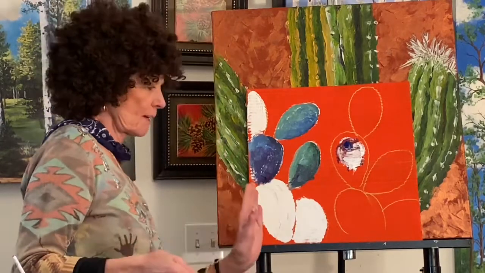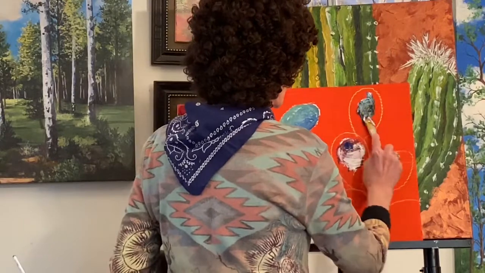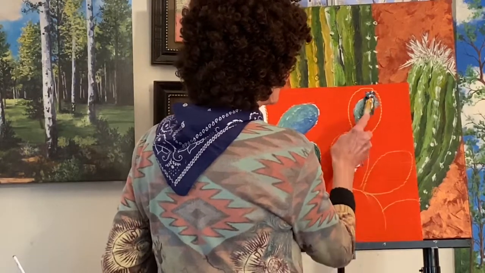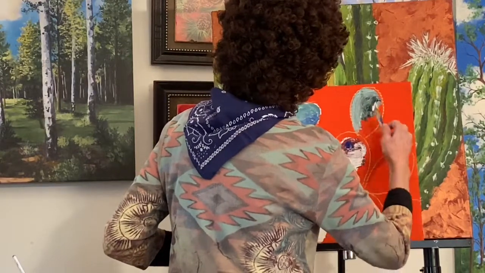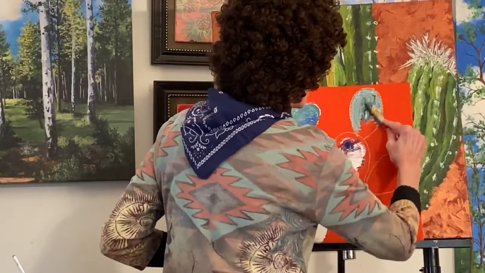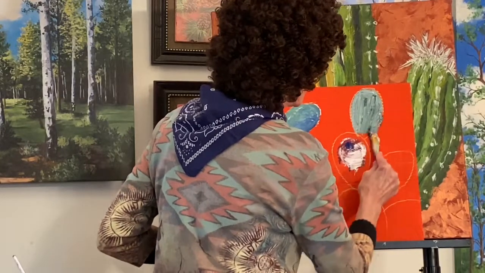So one is put the texture paste on first, add the paint. The other, which I think is a little less predictable, even if you're using the right colors, is to put it on this way. And that still looks pretty good.